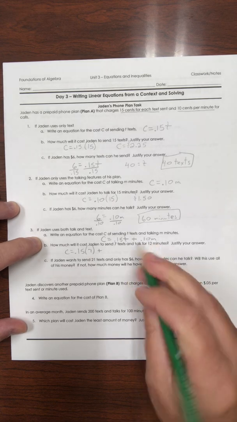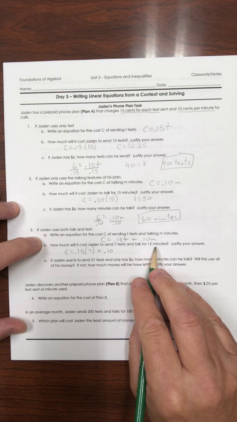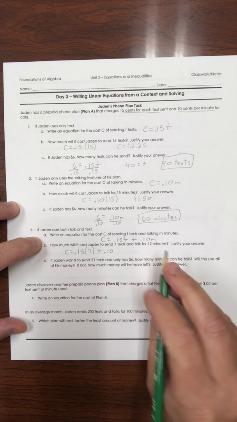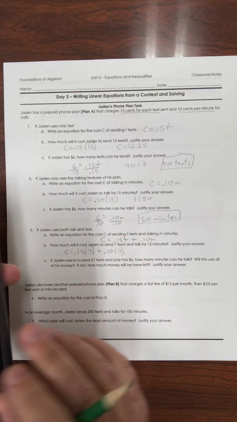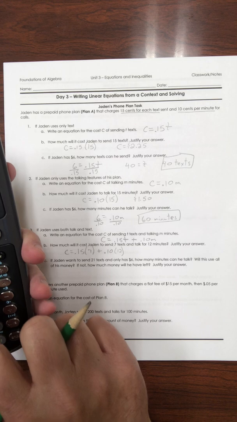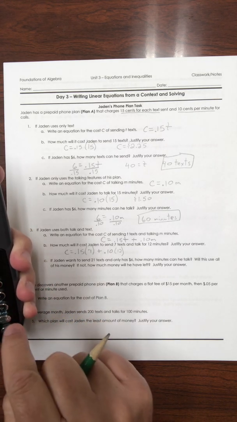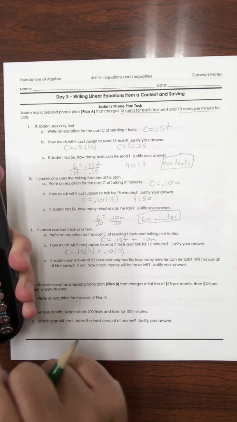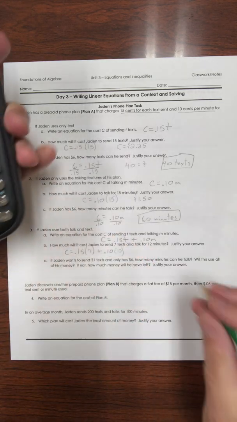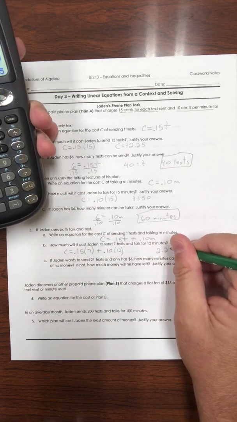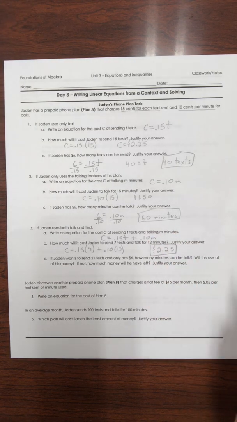Plus, we've got 0.1. Let's see if it gives us some information over here. He's going to talk for 12 minutes, so we're going to take that 12 and plug it into that M. Now we're going to punch the right-hand side into our calculator. So it's going to be 0.15(7) plus 0.1(12), which is $2.25. Remember, that dollar sign is your unit, so make sure you put it, okay?